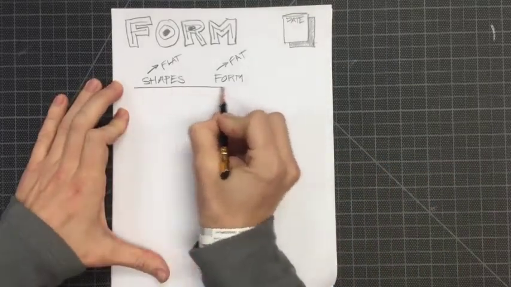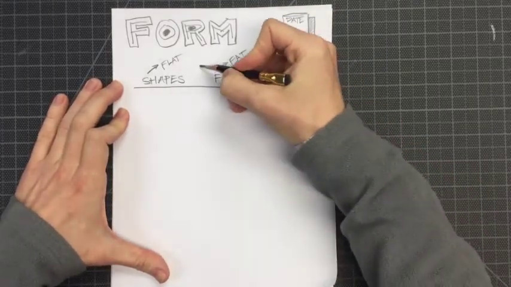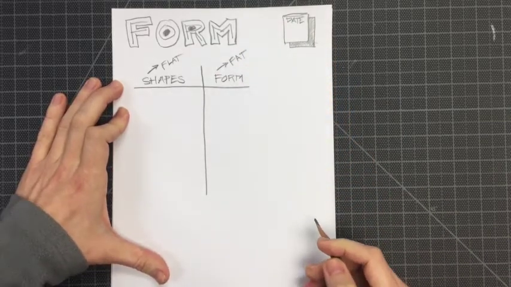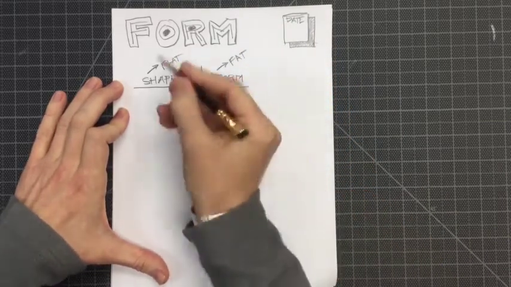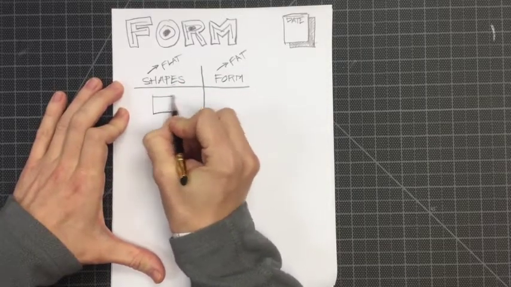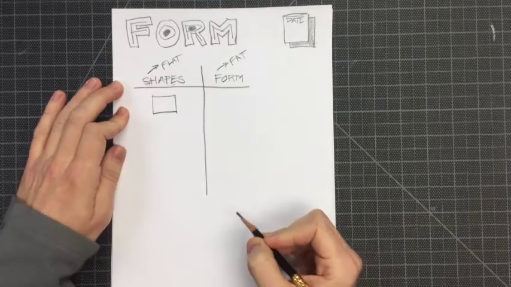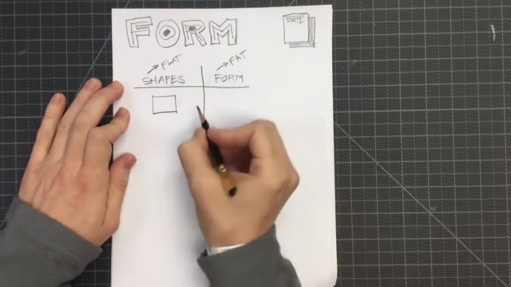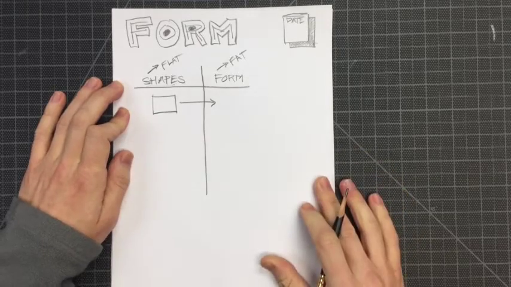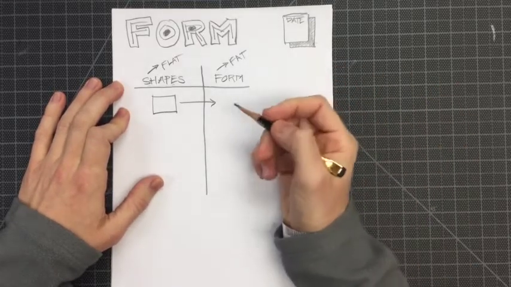And I'm going to make a little chart by drawing a T. Please draw a T with me. So we have a square, that's a shape. So in this column, I draw a square. But when that becomes a form, it becomes a cube.